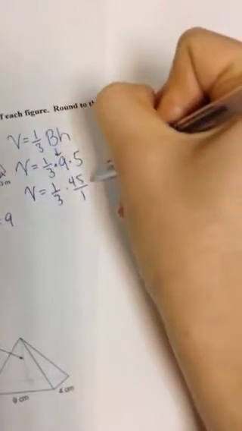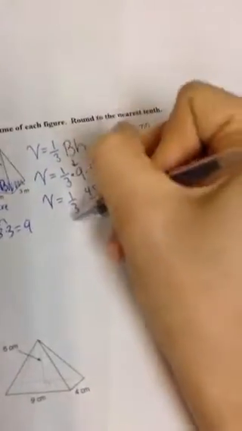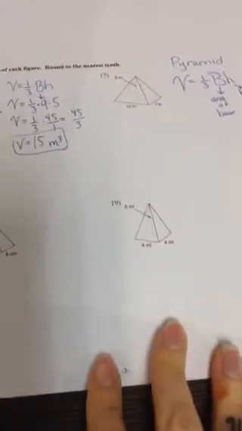And I could put it over 1, and I get 45 over 3. 45 divided by 3 is 15. 15 meters cubed. Volume is measured in cubed units. So you would do the same thing for the other ones.